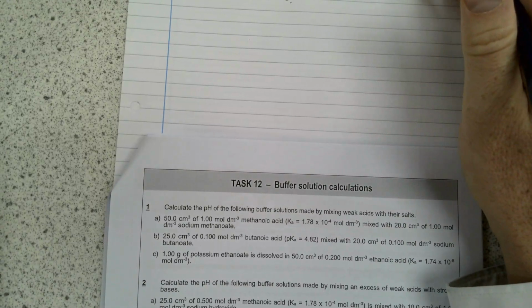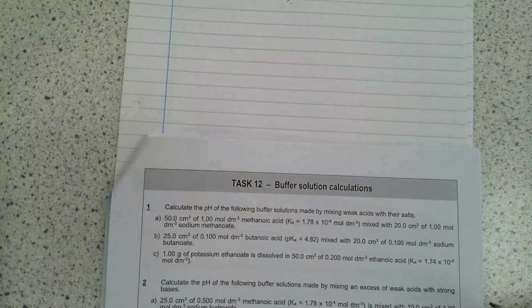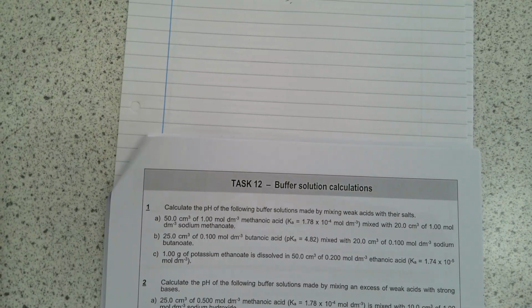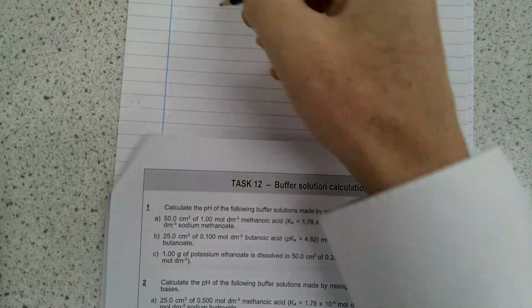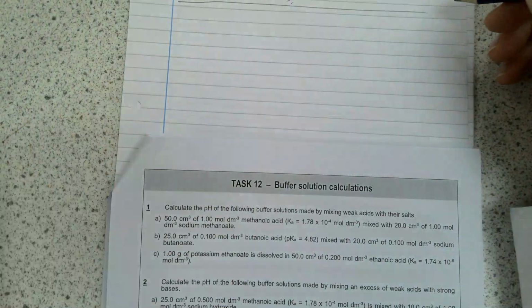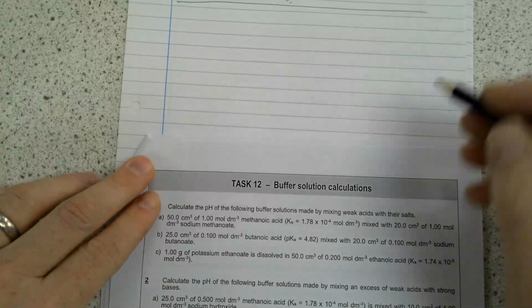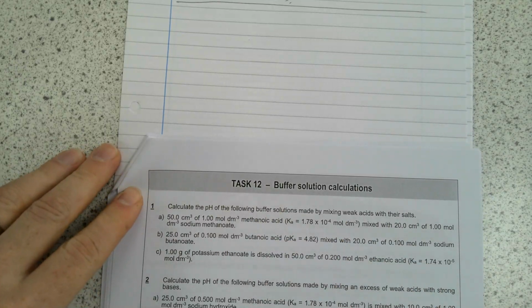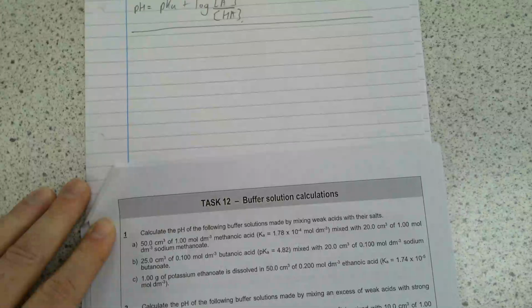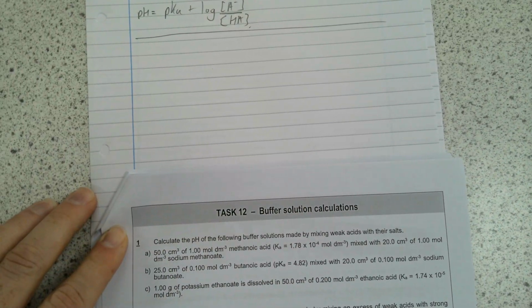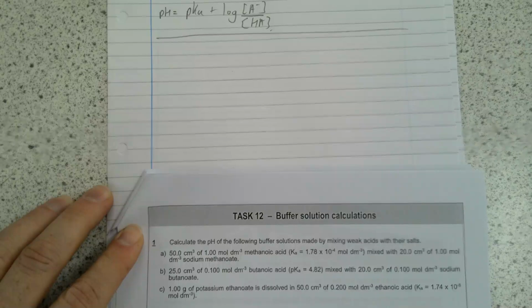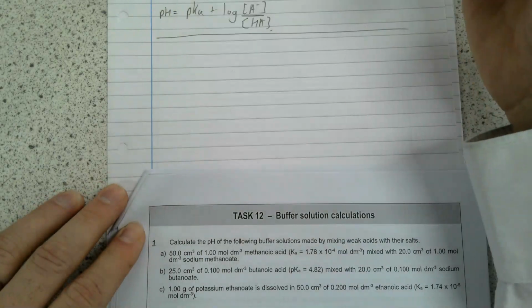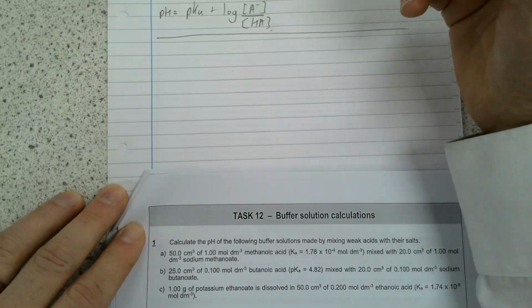So the first thing is calculating the pH of a buffer, but it could be you're asked how to make a buffer as well. So there are 2 possible ways of asking questions here. All right, so the first question is relatively straightforward. We're mixing a weak acid with its salt. So the weak acid is methanoic acid. We've been given the Ka.